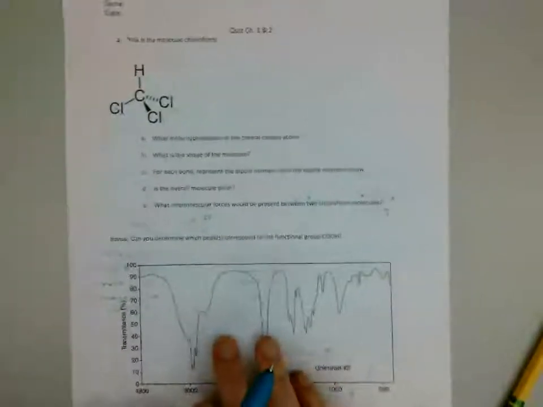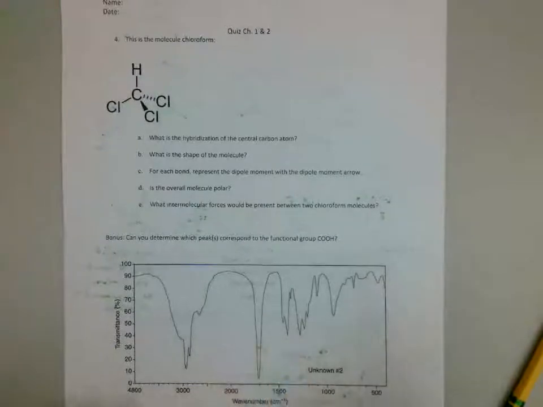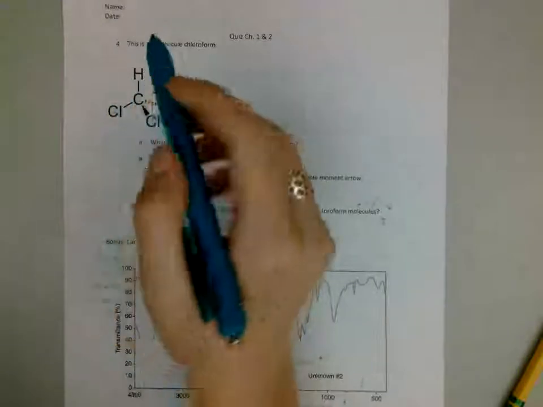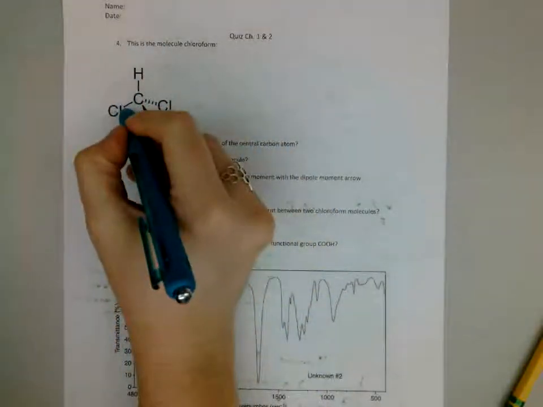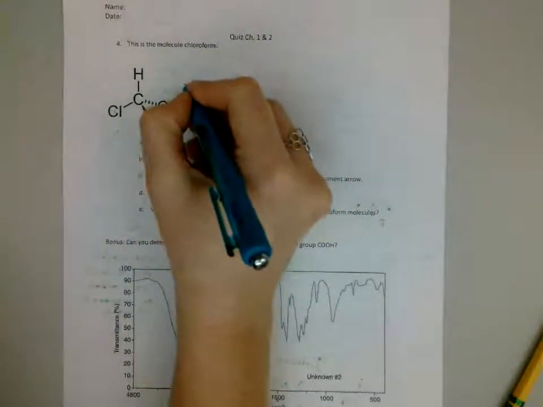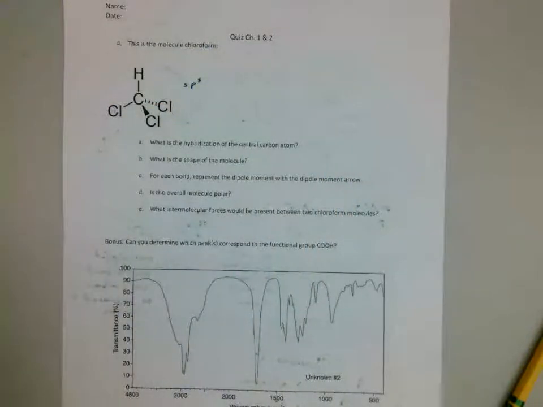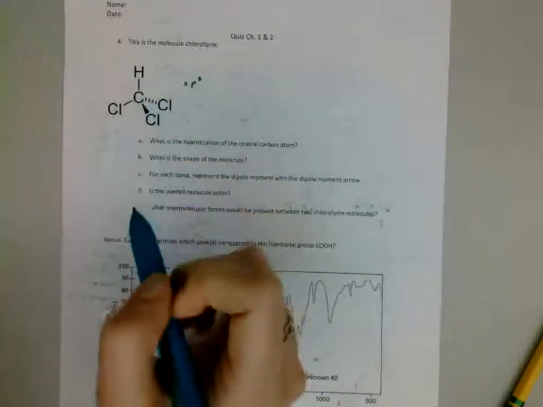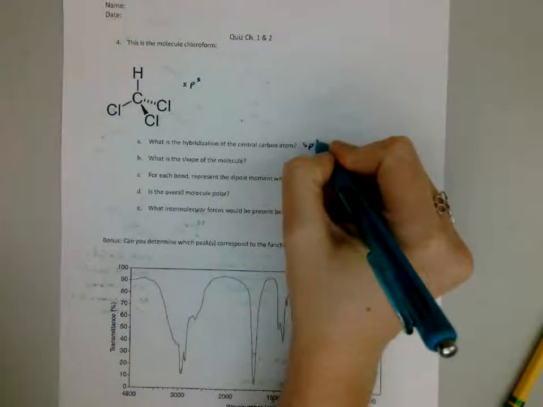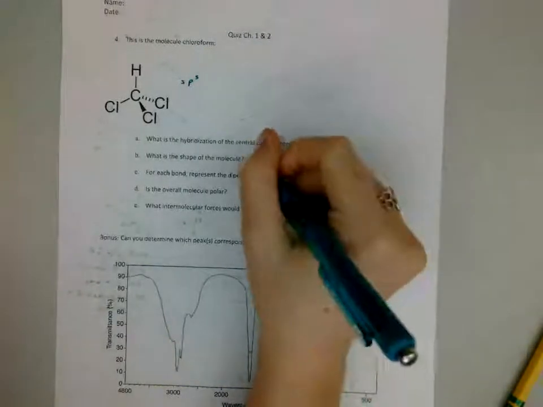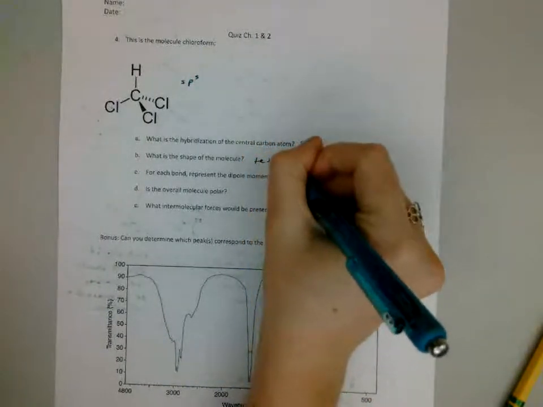Okay, now this is the molecule chloroform. What is the hybridization of the central carbon atom? Well, if I'm doing a quick and dirty hybridization, I know that I would need 1, 2, 3, 4 different molecular orbitals, so it would require at least 1 s and 3 p's. So that's sp3. So that's the right answer. That's how I usually get it for this, is I just count up the different domains that it's bonded to. If something's sp3 hybridized, it's tetrahedral.